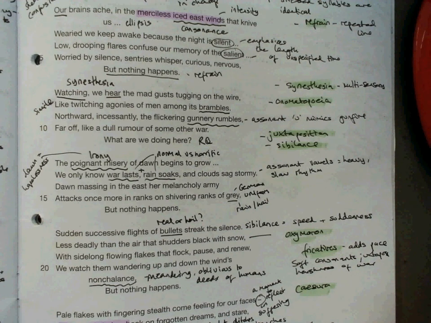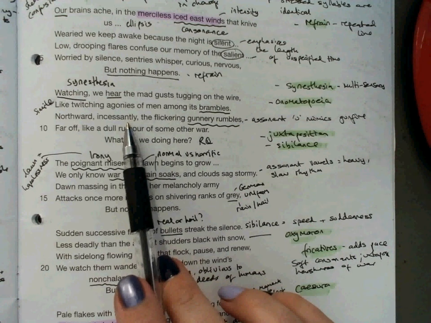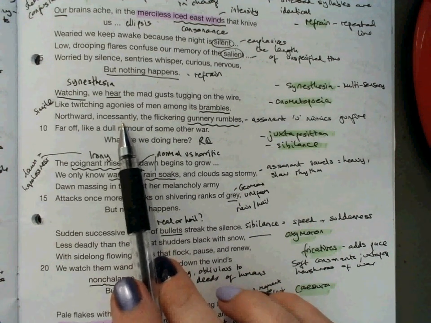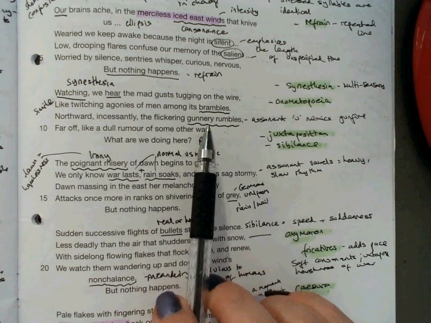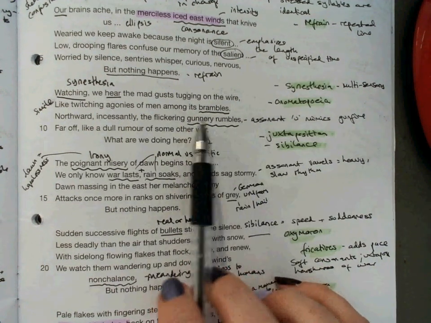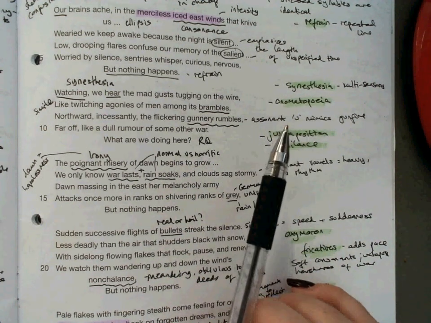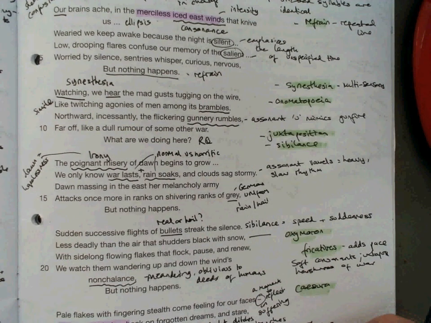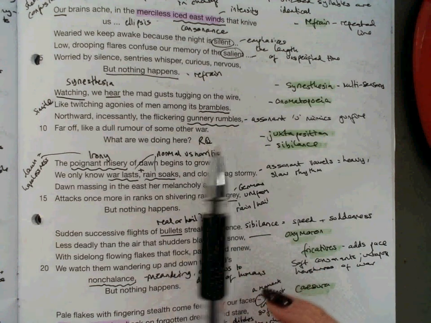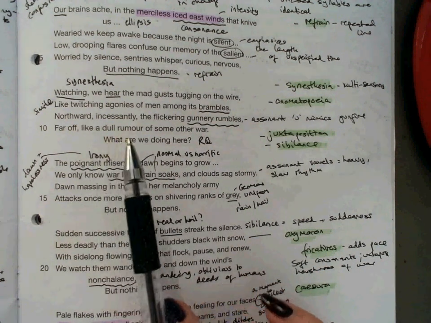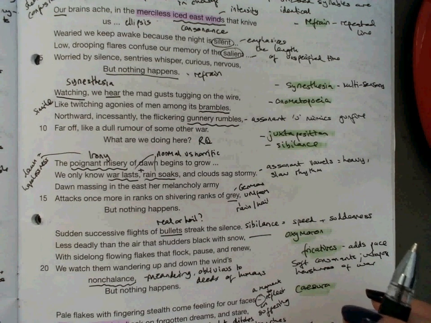They can hear in the distance incessantly, and that adverb incessantly conveys the sense that there's no end, there's no respite to the noise of war that surrounds them. And we get the assonance here of the gunnery rumbles, and it almost mimics that gunfire sound. The assonance is used there to create that particular effect. So they can hear in the distance the sound of warfare. And this simile is interesting. It's like a dull rumour of another war. It doesn't feel real to them. They know it's there, but it's unreal as they're in this holding pattern.